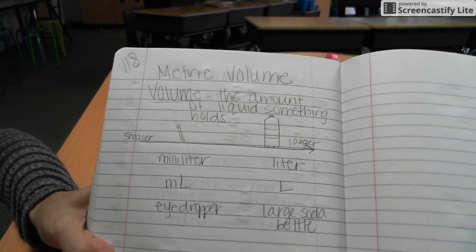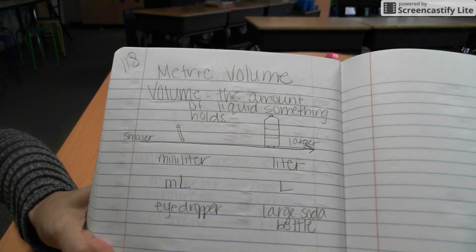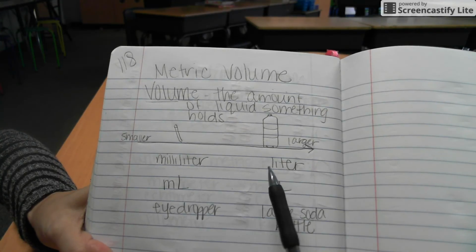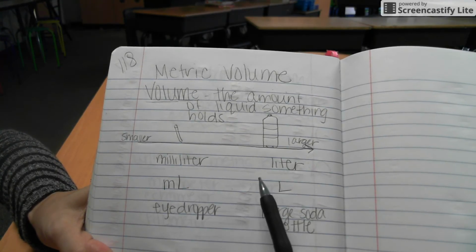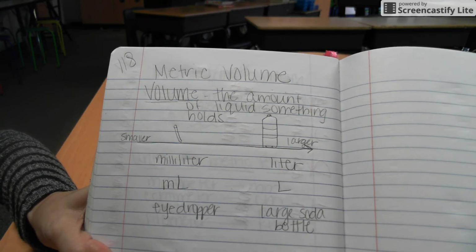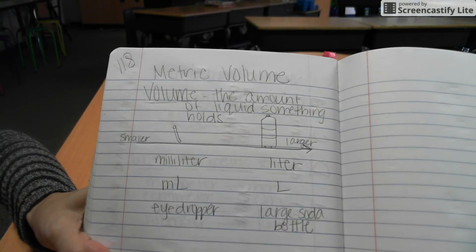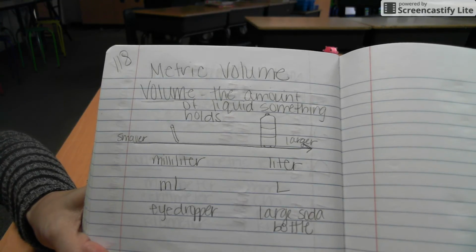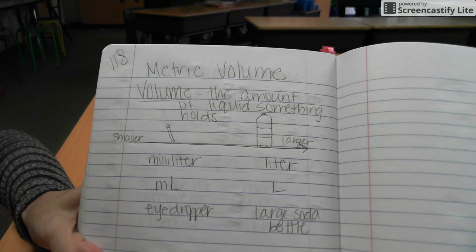Milliliters are the little ones that we're filling up. And then the larger one that we're going to talk about is liter. Its abbreviation is L. And like a large soda bottle, they come in liters. When you get your Coke or Dr. Pepper or something at the grocery store, they're usually in 2 liters. And if you go to the gas station, you can sometimes find the liters. So let's make sure you have that written down.